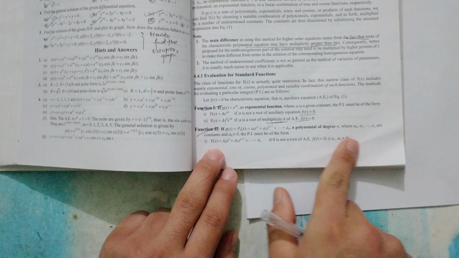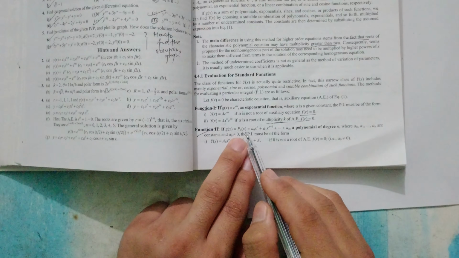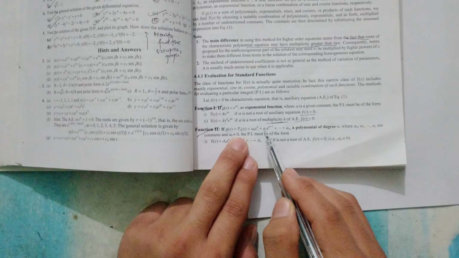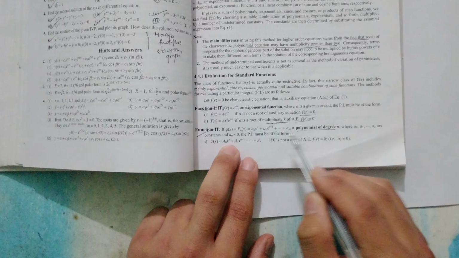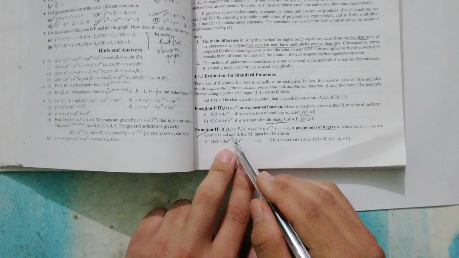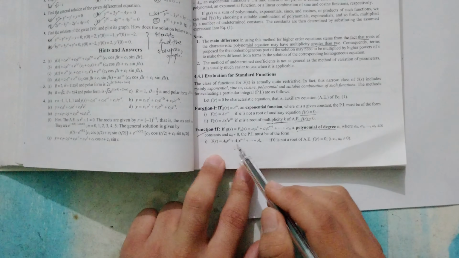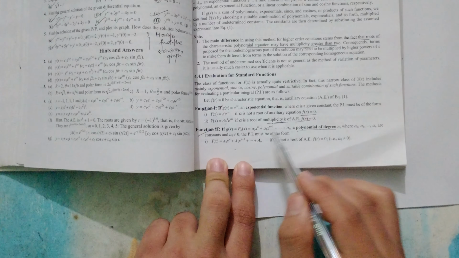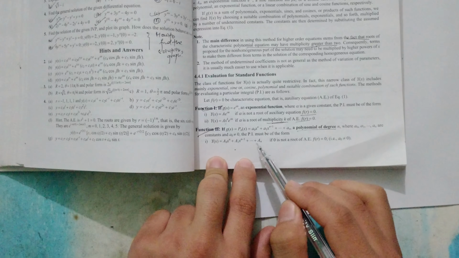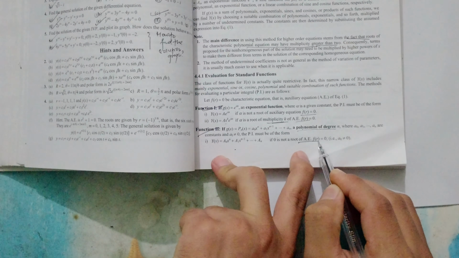Now, the second function is the polynomial function, in the form a0 x to the power n plus a1 x to the power n minus 1 and so on. It is a polynomial of degree n, and if a0 is not equal to 0, then only can we find the solution, and the solution would be something like this. The same form, but the coefficients have been changed. If 0 is not a root of the auxiliary equation, we can use this. It means a0 is not equal to 0.